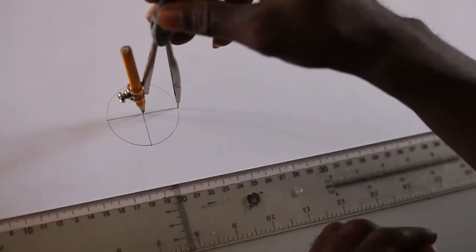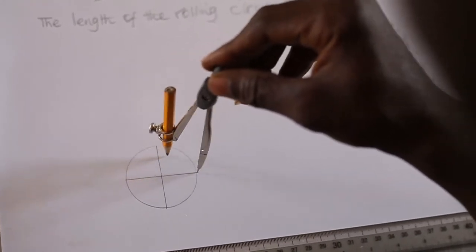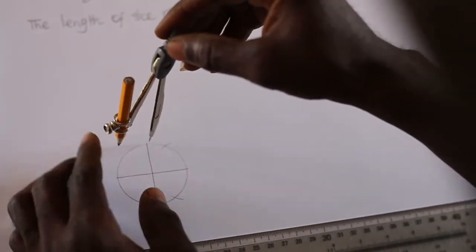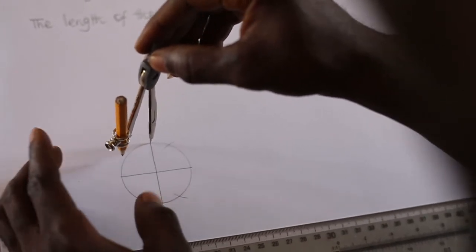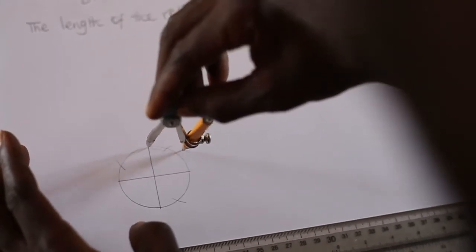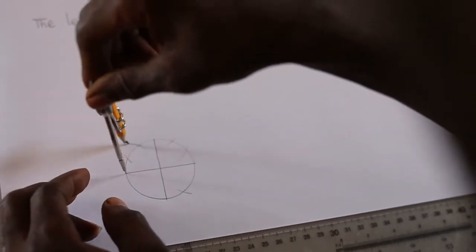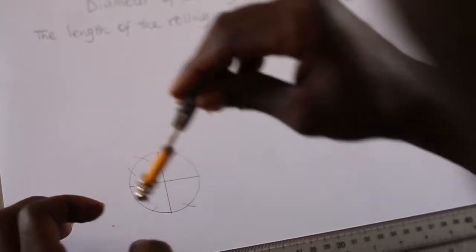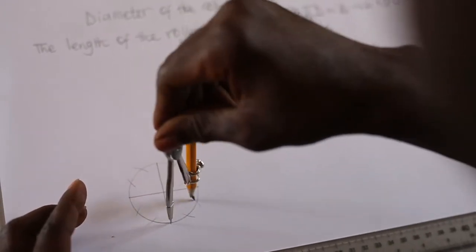So we then take the measurement, which is the radius of the rolling circle. We strike an arc over here. We strike an arc over there. We move to the other point here. Then we strike an arc here, and we strike an arc there. You keep on repeating the process until you exhaust all the 4 points. Okay, now the circle has been divided into 12 equal parts.